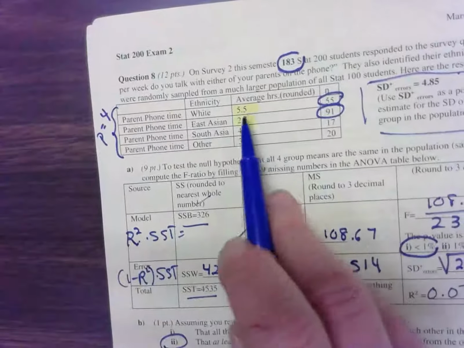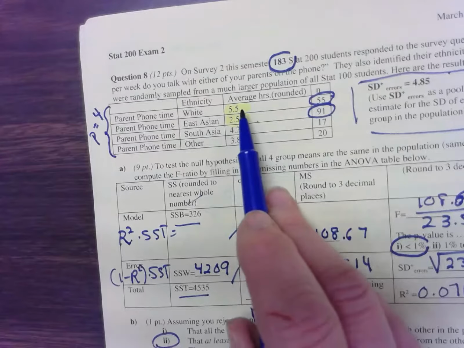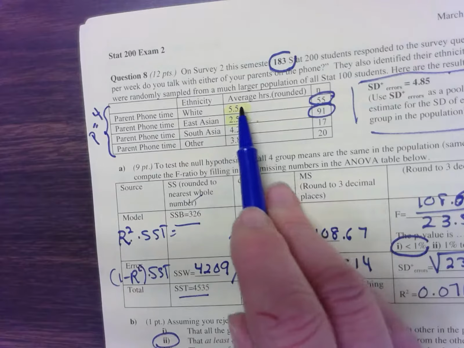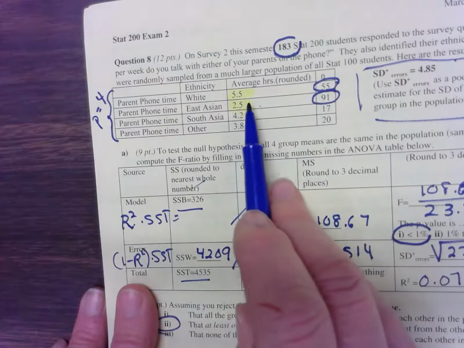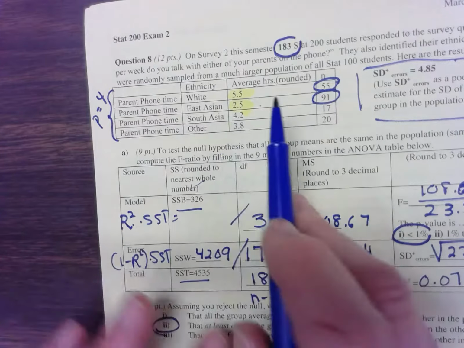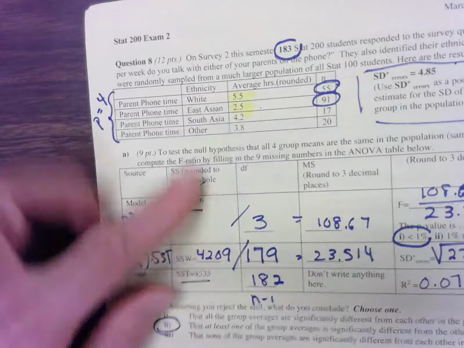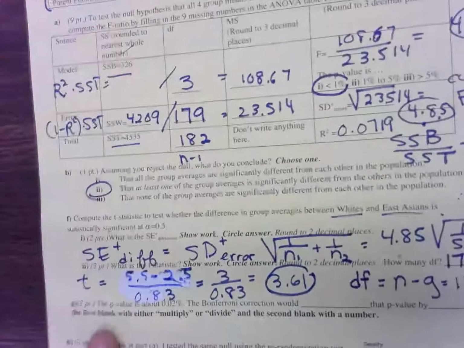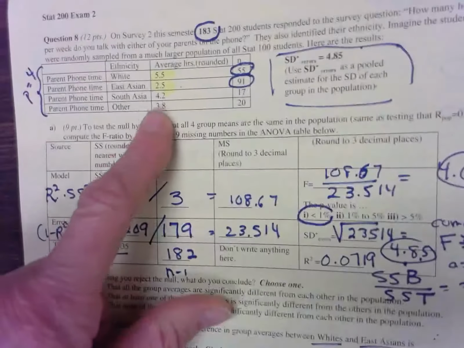After looking over all of them, I said, wow, that looks like a really big difference right here between 5 points. So I cherry-picked that. I didn't state ahead of time that I think the difference is going to be most significant between white and East Asians. So I have to adjust this p-value by the number of possible pairwise comparisons there are here.